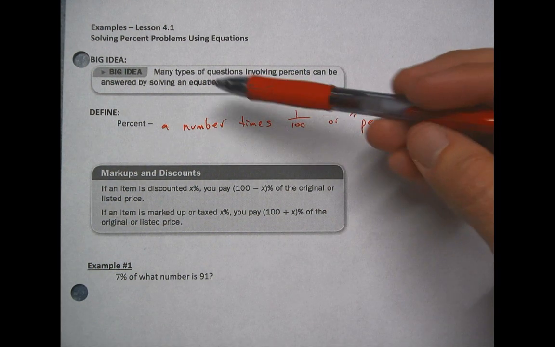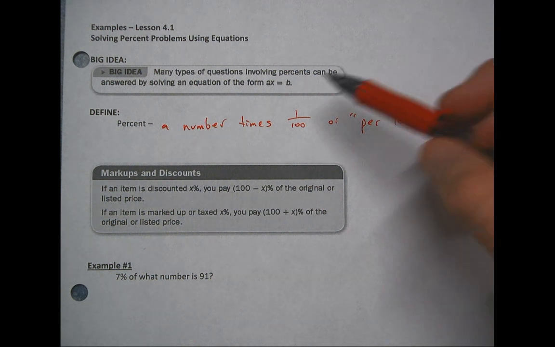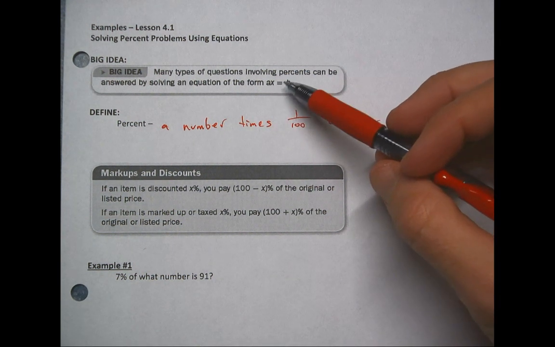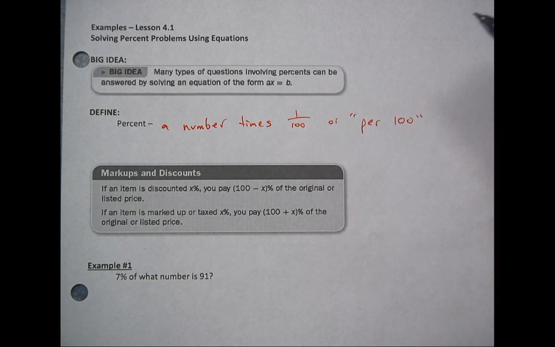So the big idea today: many types of questions involving percents can be answered by solving an equation in the form a times x equals b. So this is a one-step equation, and if we can set it up correctly, it's pretty simple to solve. A percent is a number times 1 over 100, or more importantly, per 100. So when we get a test grade, maybe the test was out of 20 and you got 17 out of 20, but what percent is that out of 100? And that's what a percent is always going to tell you: how much per 100, or compared to 100.